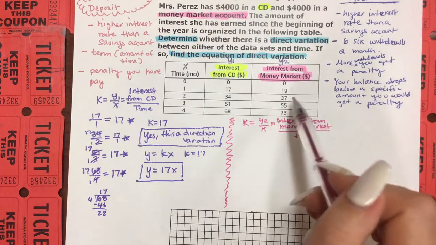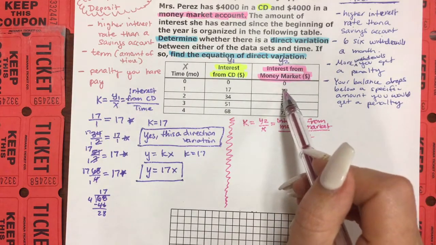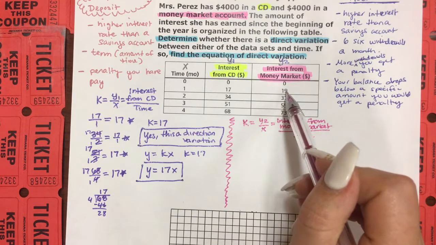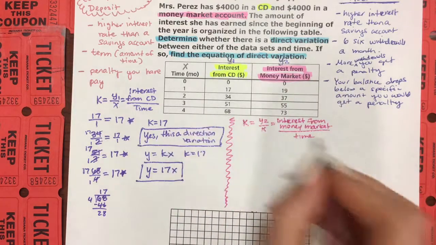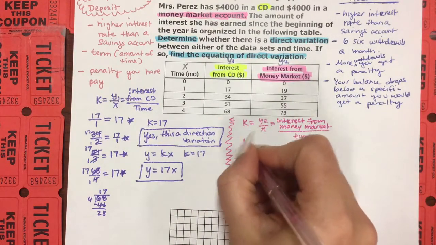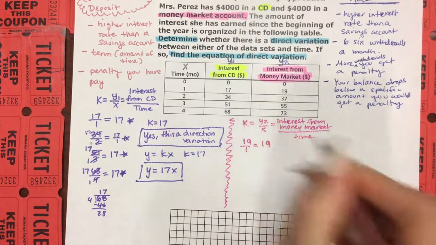Our first one is going to be 19 over 1. That is our y over our x. So 19 over 1, which is just 19.